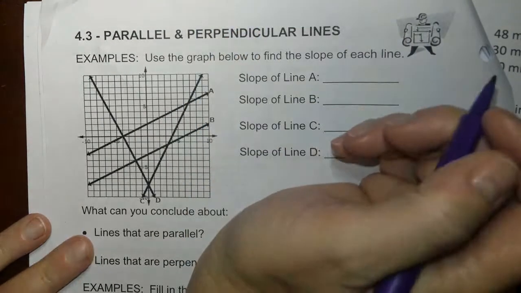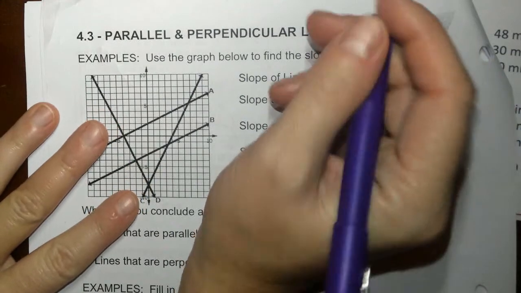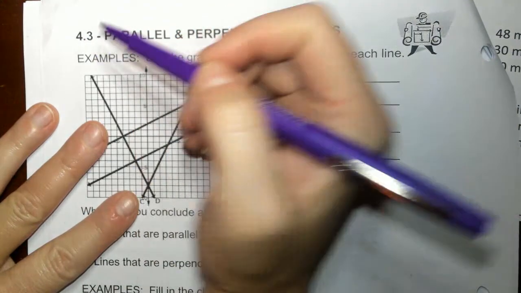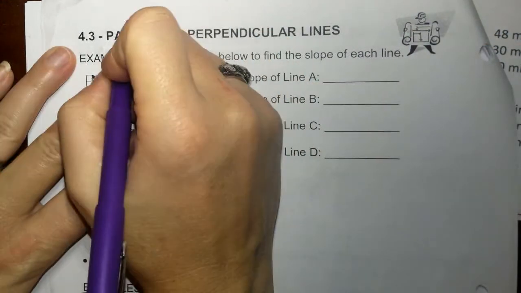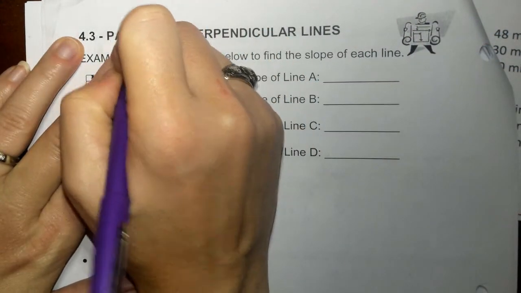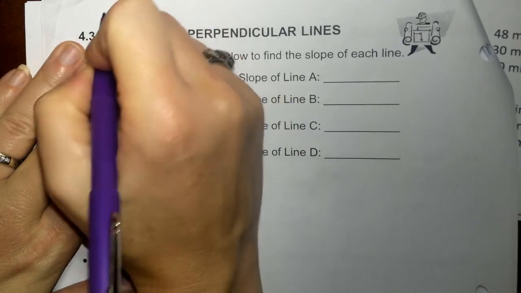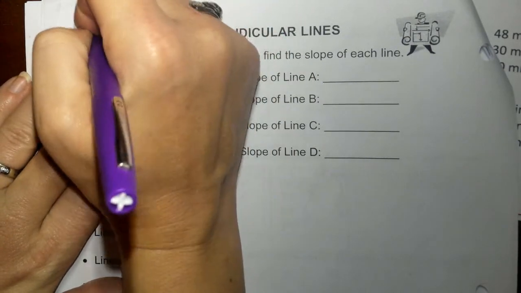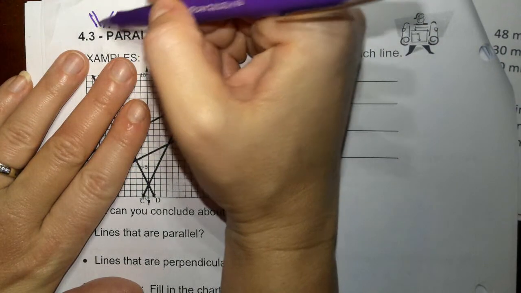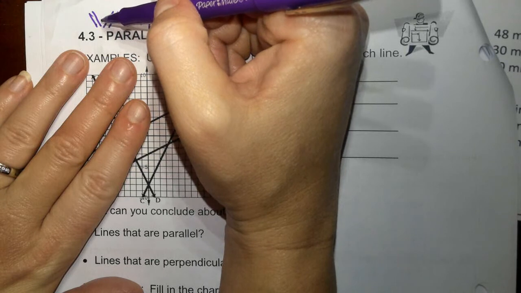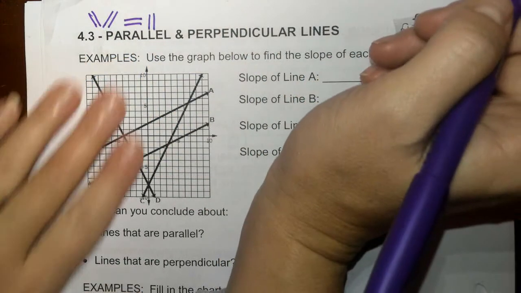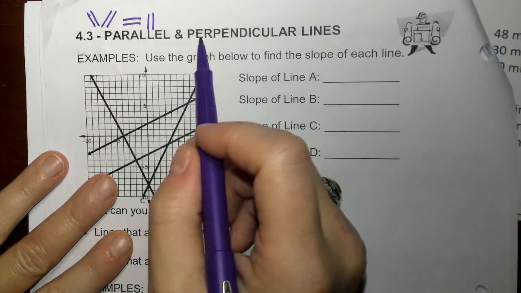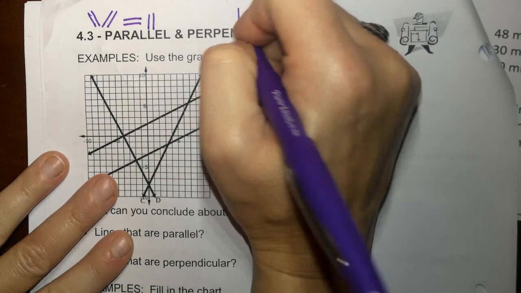Hey guys, okay, so tonight we are going to do lesson 4.3 in your notes, and we're going to talk about parallel lines, which is what we did yesterday, where those are lines that are like this, or like this. They could even be like this, or like this. The parallel lines are the same distance apart the whole way through, and they will never intersect. They will never touch.